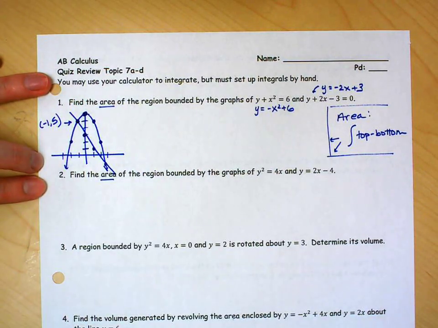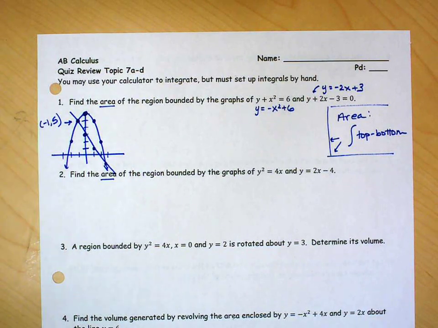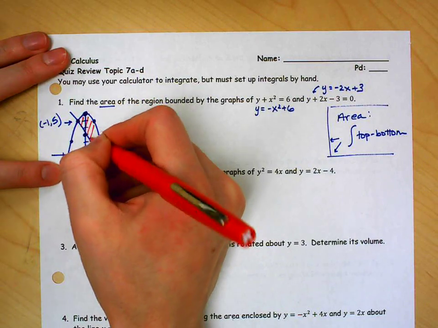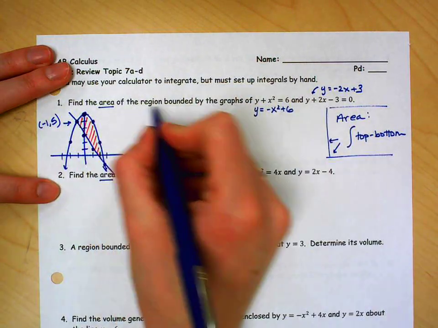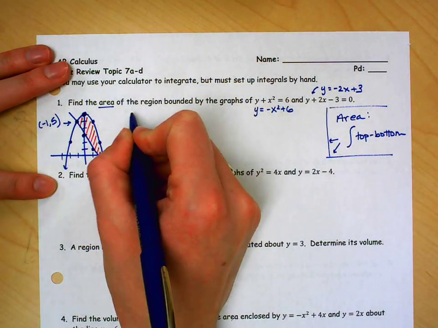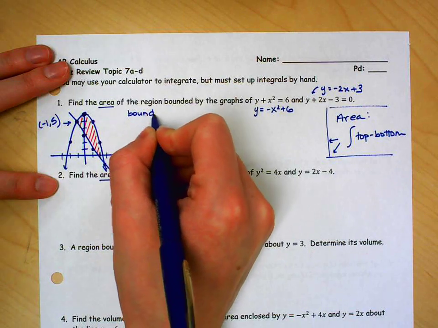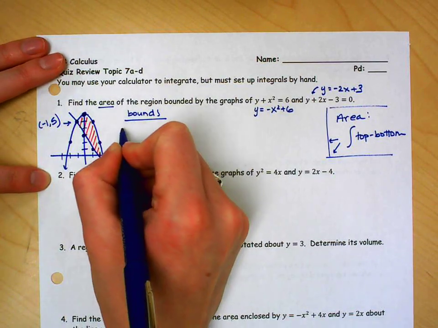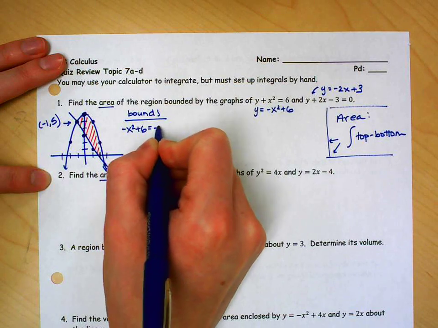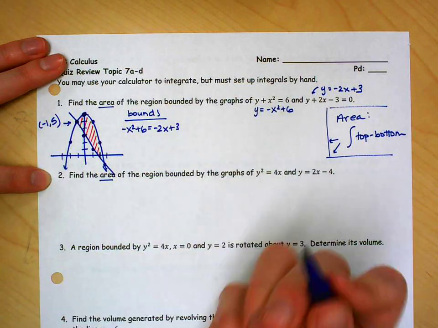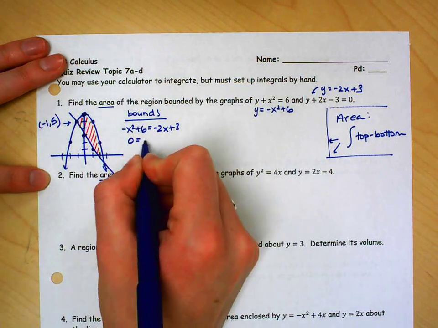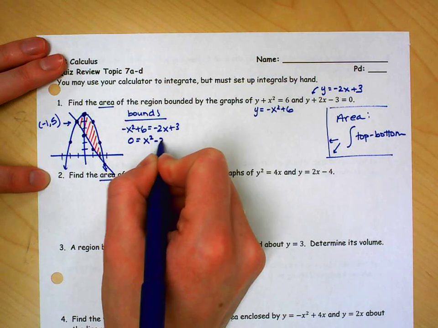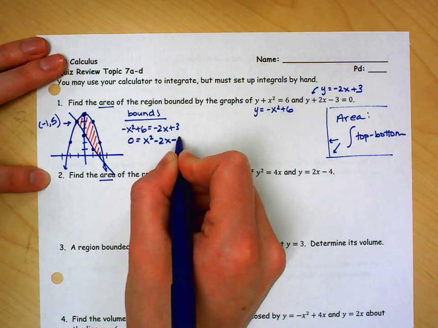So remember, my second step after I draw my picture is to find my bounds. And also I should point out, I'm finding the area of the region bounded by these 2 things. So I just want to figure out what the area of this is. So if I want to find my bounds, I need to figure out where I intersect. And that's going to be when negative x squared plus 6 is equal to negative 2x plus 3. Well, I'm going to get everything on one side. I prefer having a positive leading coefficient, so I'm going to move everything over here. So that's going to give me an x squared minus 2x. I'm going to subtract the 3, so minus 3.